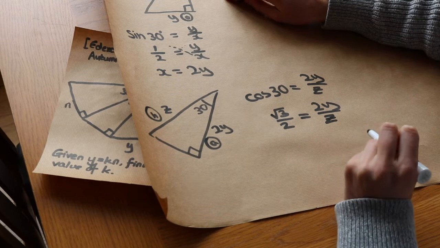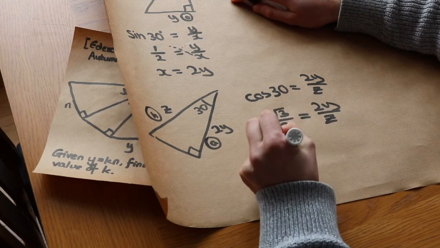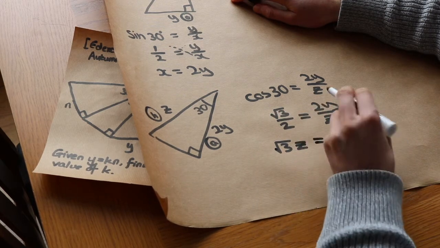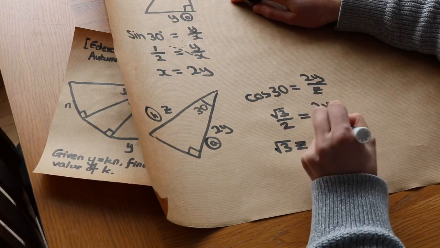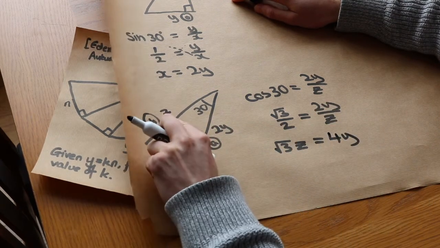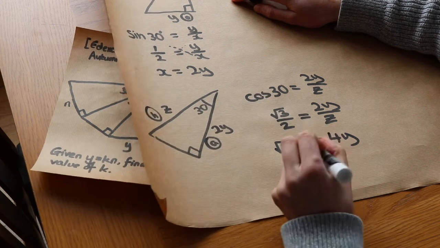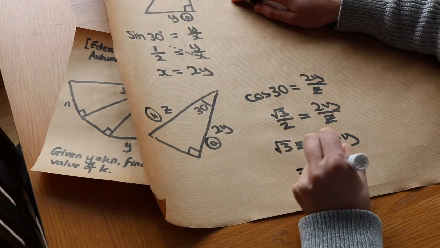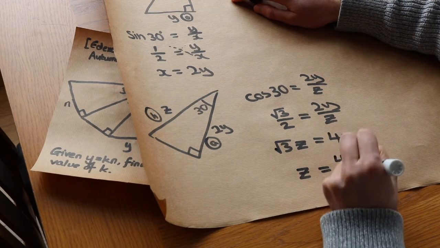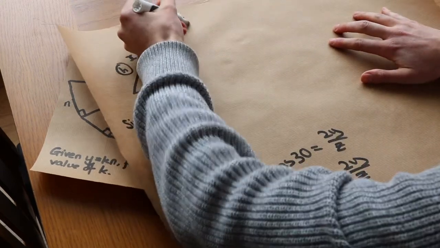And then we can cross multiply again. So we've got root 3 times z, which is root 3z, is equal to 2y times 2, which is 4y. And we want to make z the subject because we want to have an expression for z that we can subsequently use in the last triangle. So let's divide by root 3. So we've got z is 4y over root 3. Now we're nearly there.